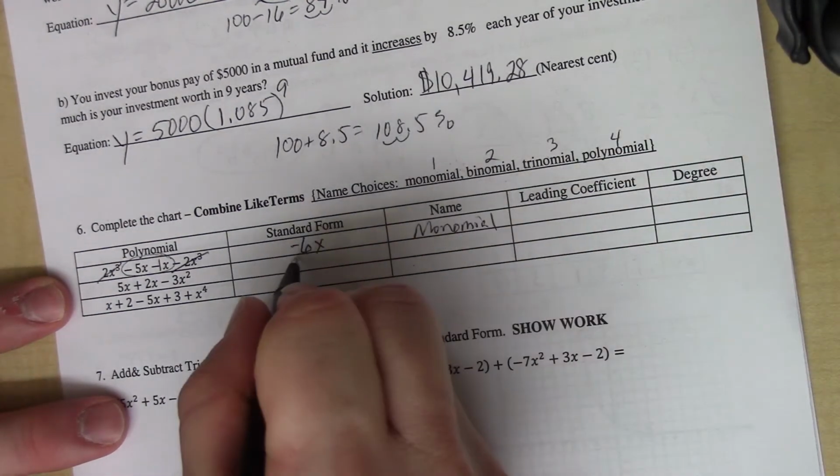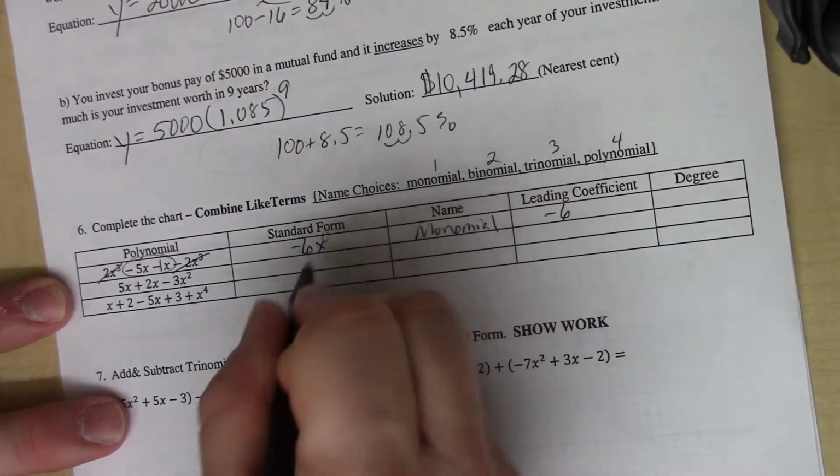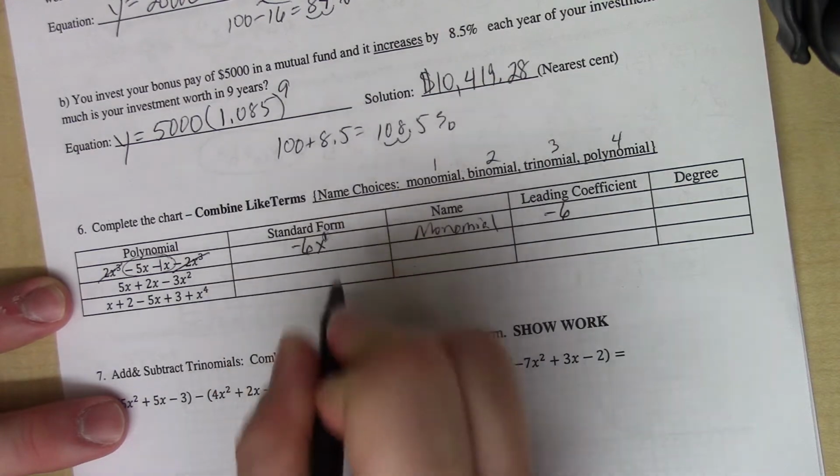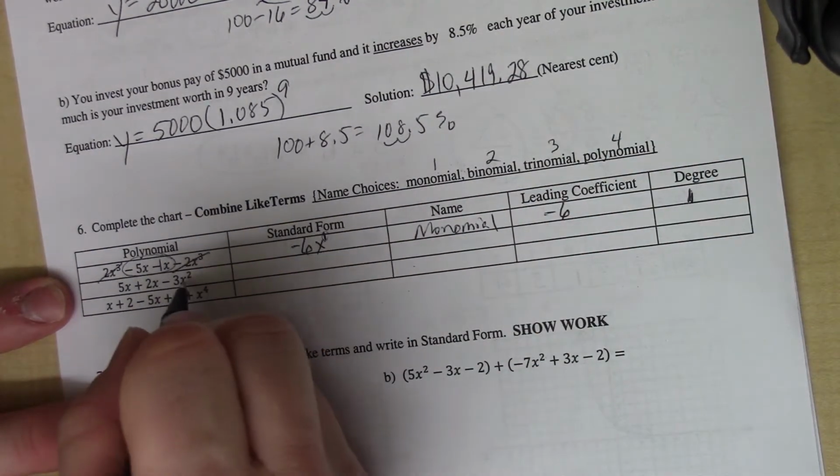The leading coefficient here is just the number in front, and the degree is whatever exponent is here. When there's nothing there, it doesn't mean 0. It means 1. Because the 0, it would go away, it'd be 1. So it's to the first degree. Can't do anything to that.